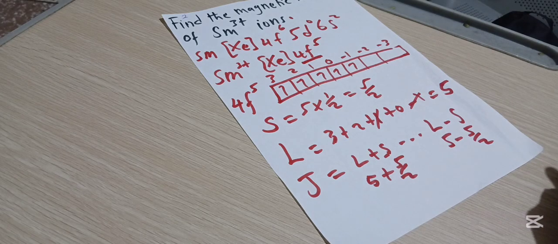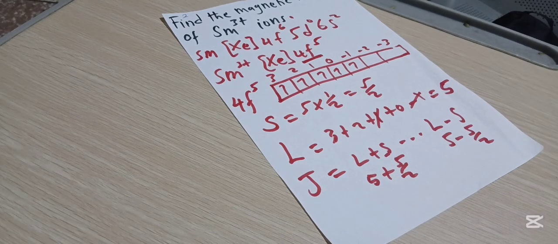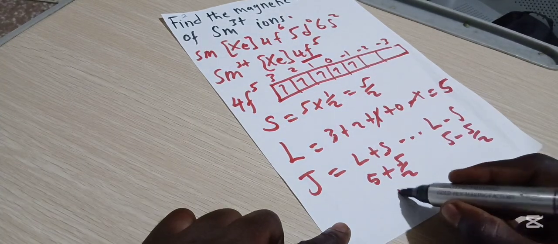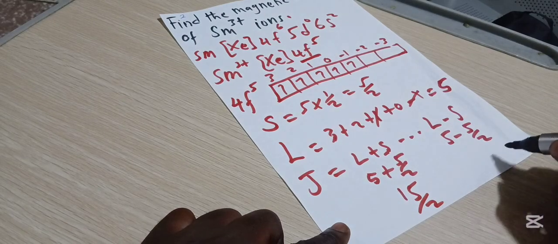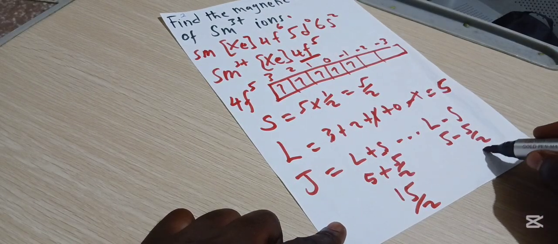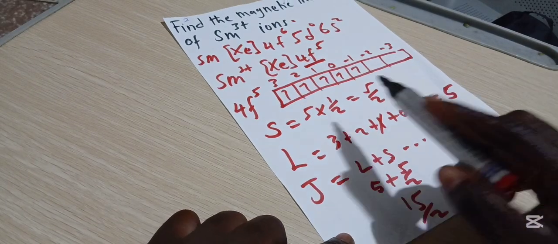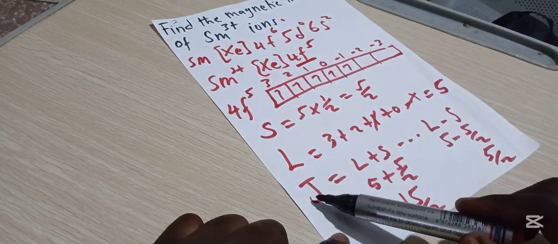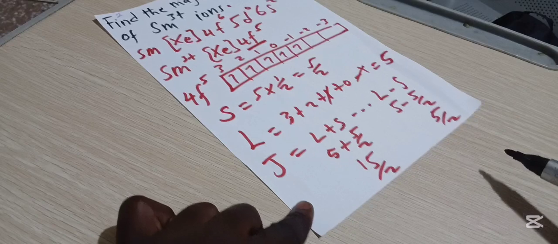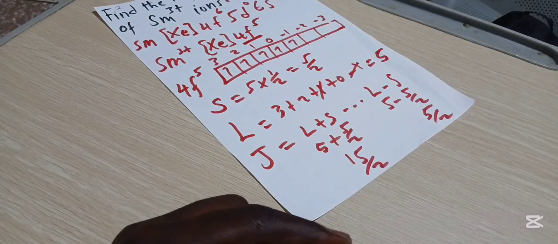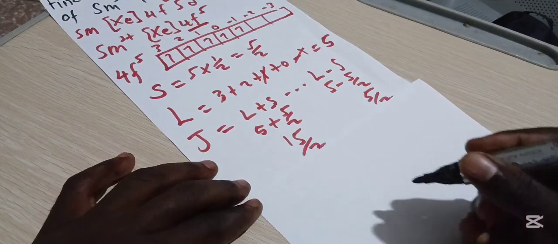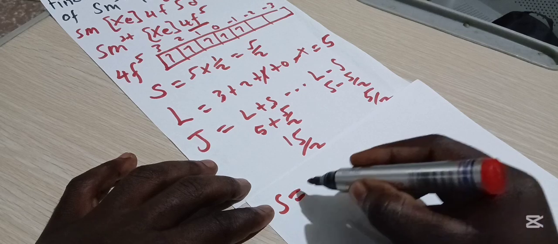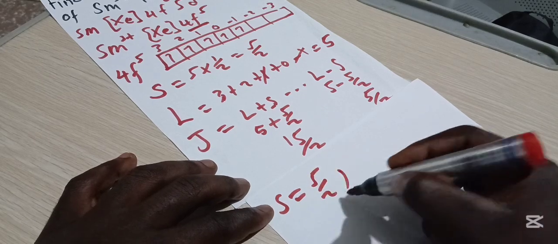So this is going to give us 15 on 2 and 5 on 2. Our orbital is less than half full, so we are going to take the least value for J, which is 5 on 2.